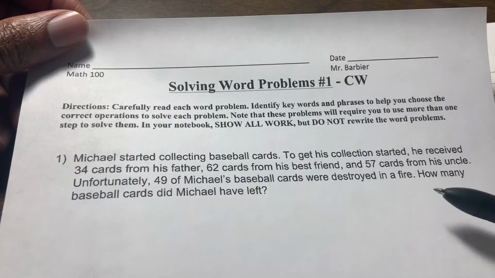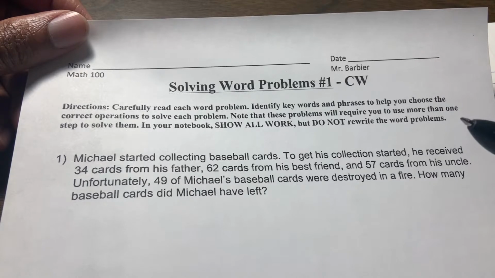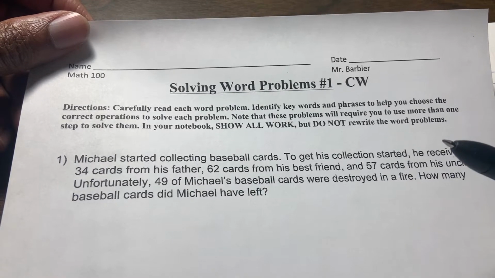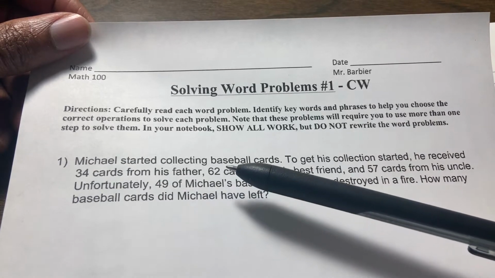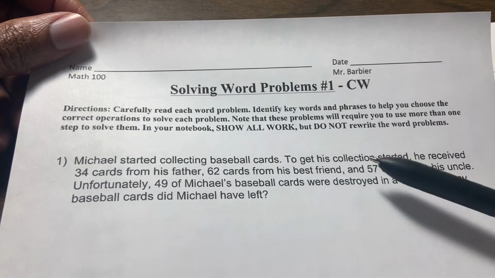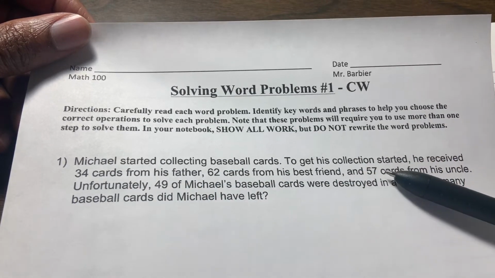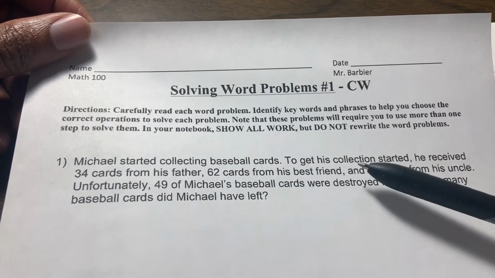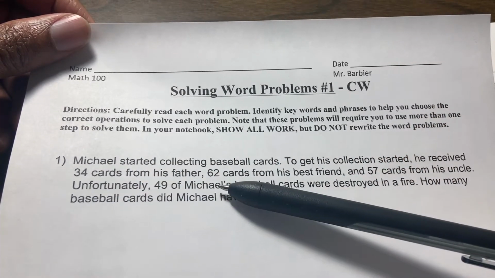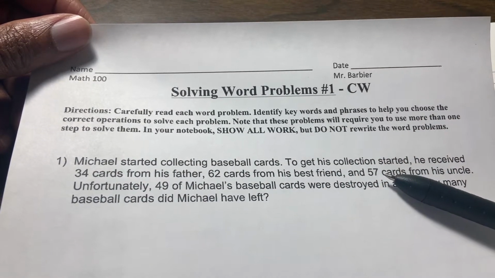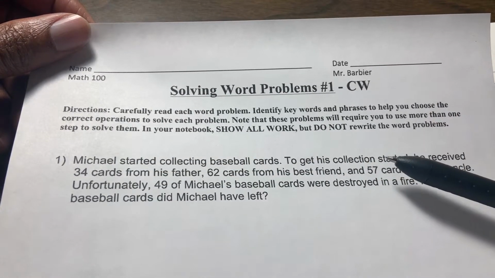When you read this sentence, automatically, what are you noticing? What's your brain telling you? Wait, 34 cards from the father, 62 cards from the best friend. You are getting a list of amounts here, right? A list of values, right? 34 cards, 62 cards, 57 cards. Usually when you're given a list of values, right?